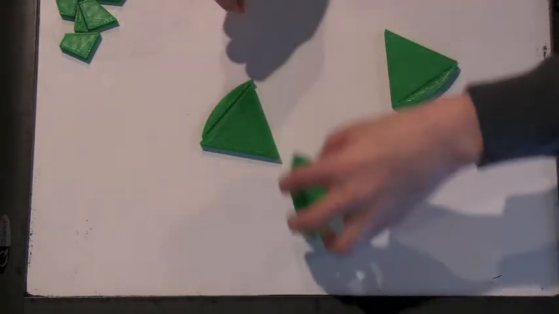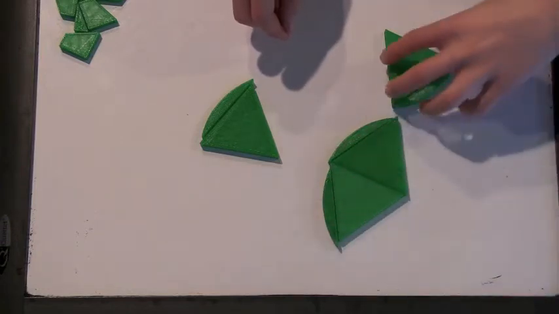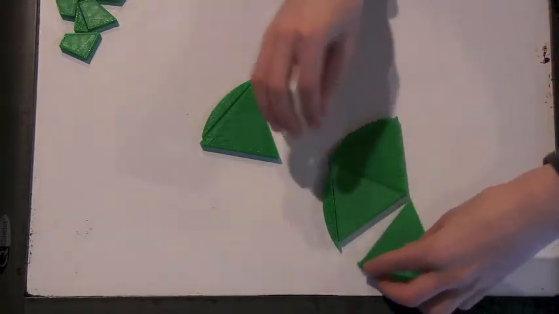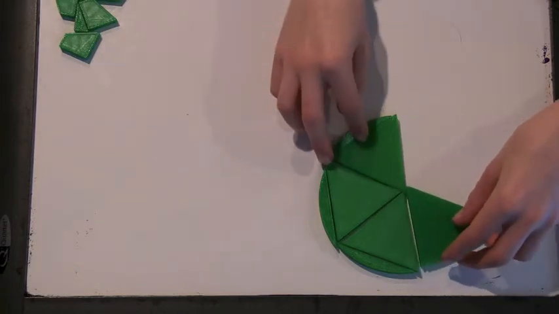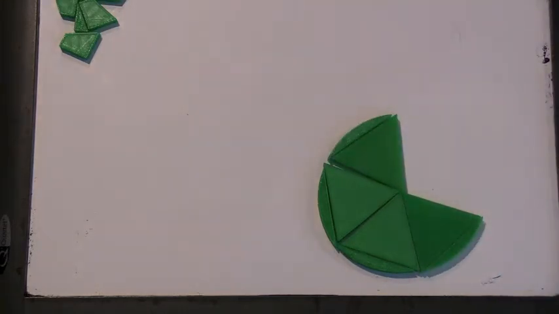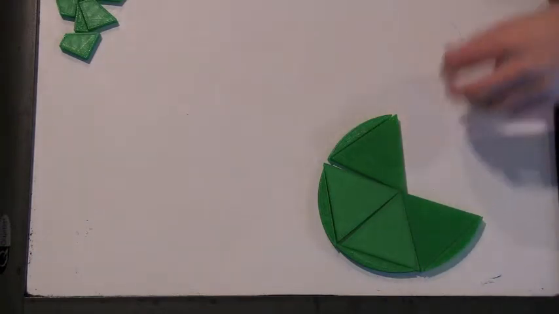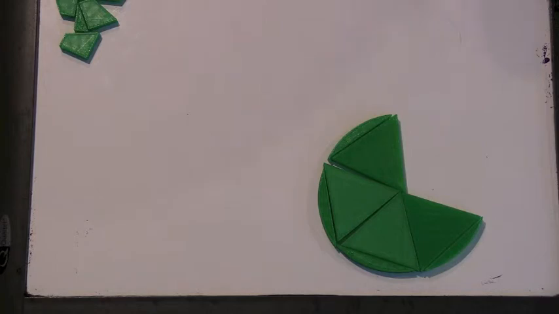But wait. What if we sort of... we're 2 slices short. What does that mean? Well, this is 4/6 of a circle. Interesting, huh? 4/6 of a circle.